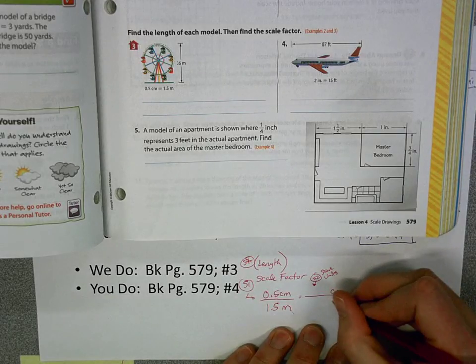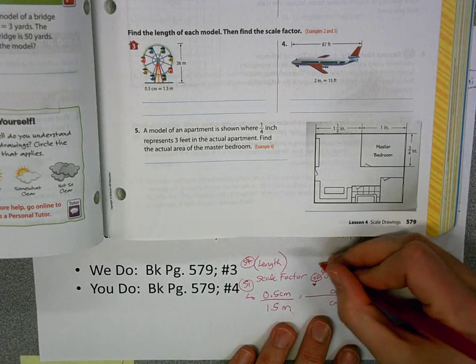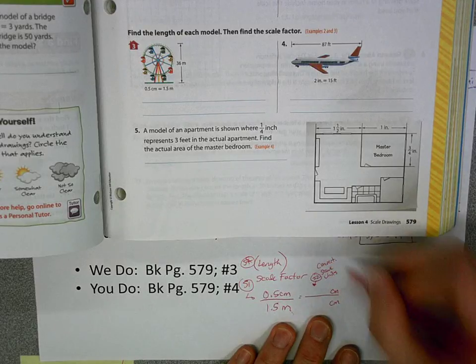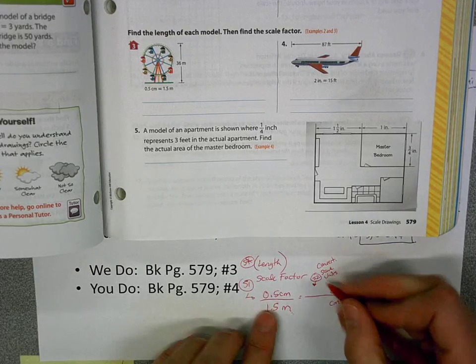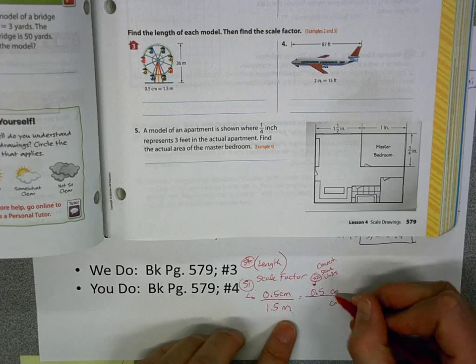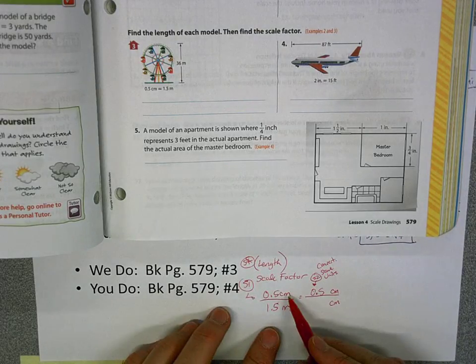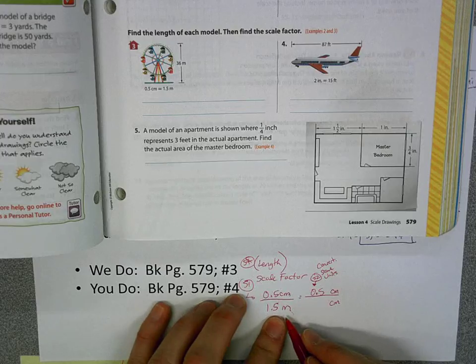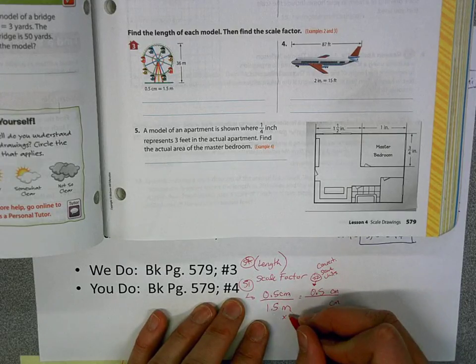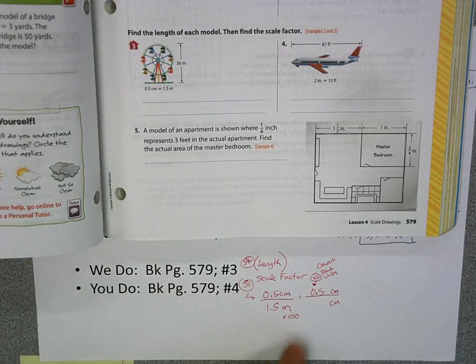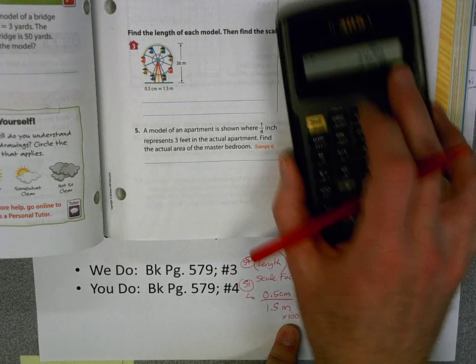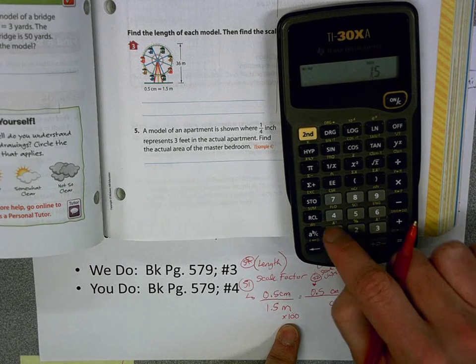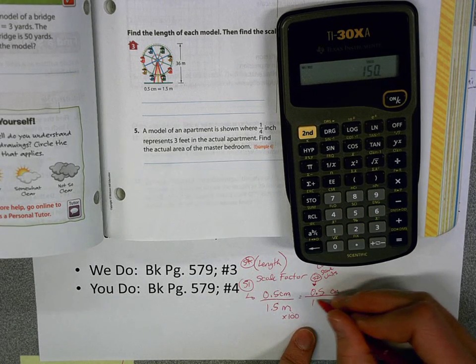Now remember, this is only converting. I'm not solving anything. Converting it to same units. So I keep my 0.5 centimeters. There are 100 centimeters in 1 meter. So considering that, I would multiply 1.5 times 100, and I would get 150 centimeters.